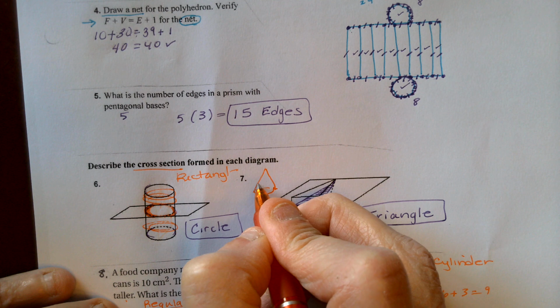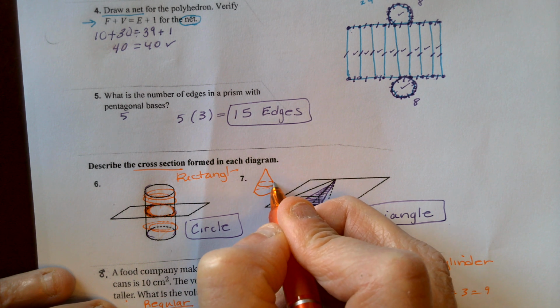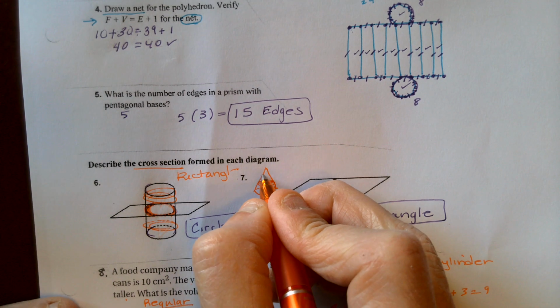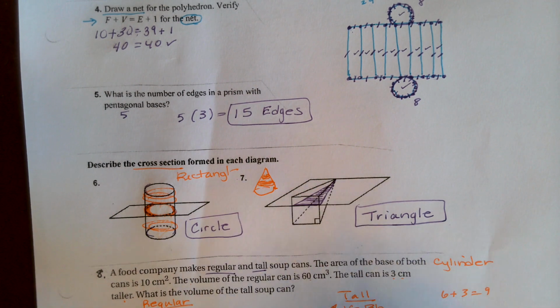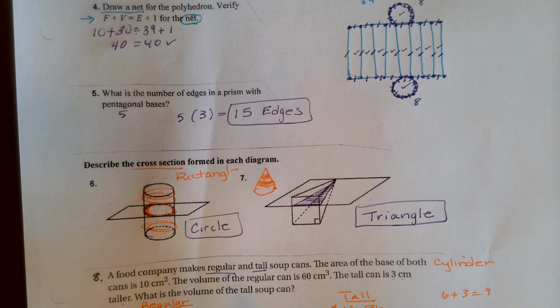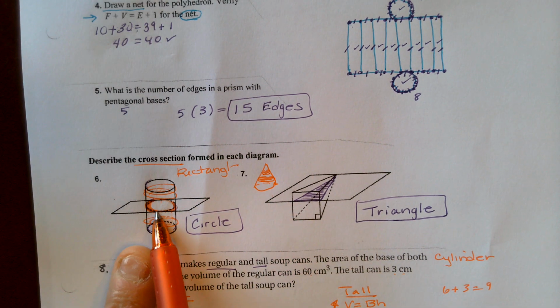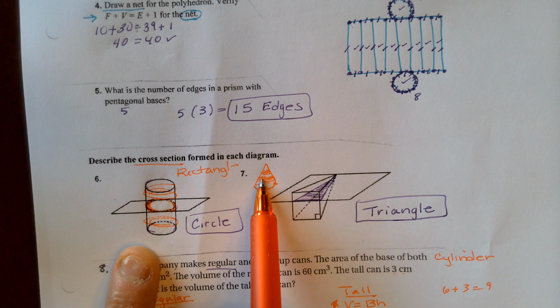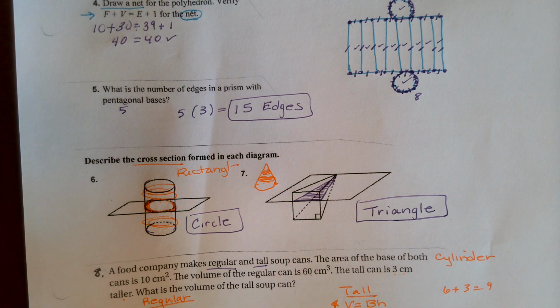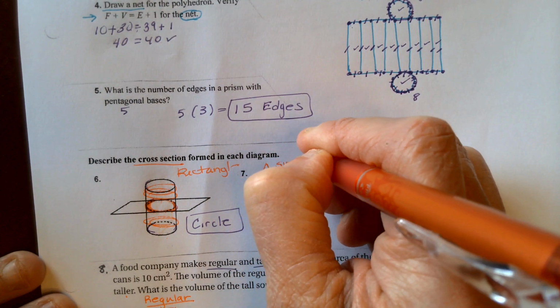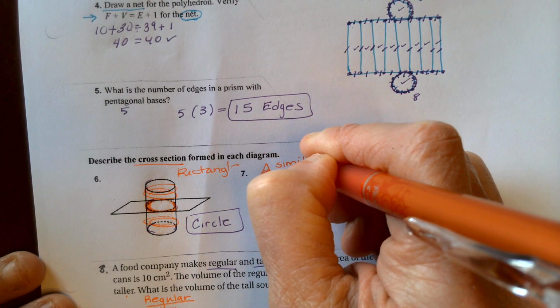If you do a slice through here, you get a circle, and here, a circle. But what's the difference? These give you a bunch of congruent circles, and this gives you a bunch of similar circles. They're not exactly the same.